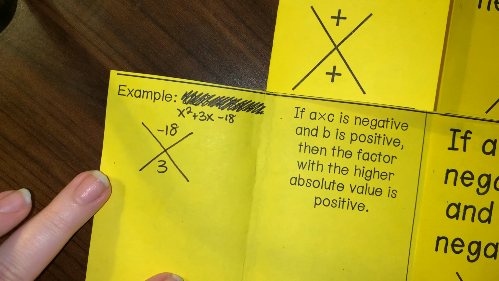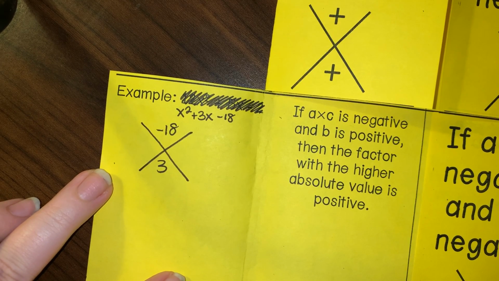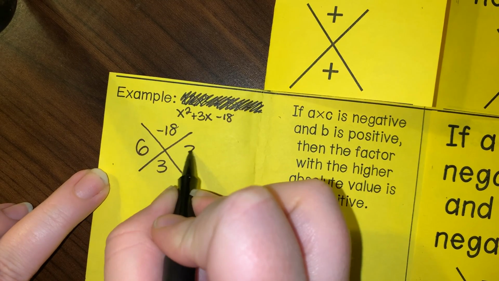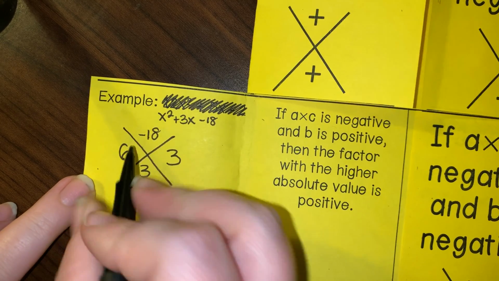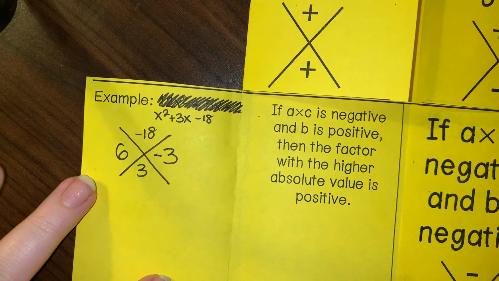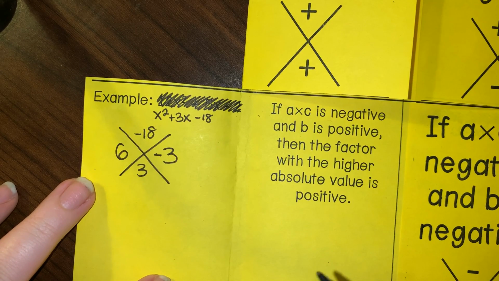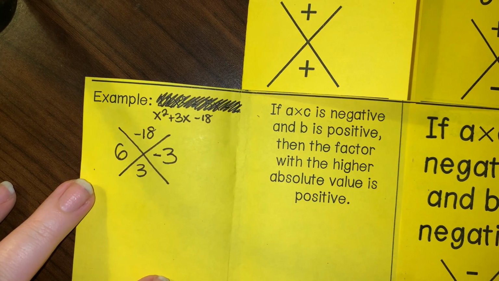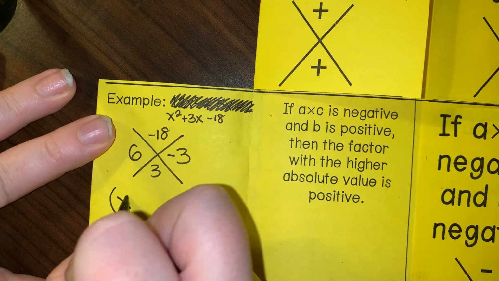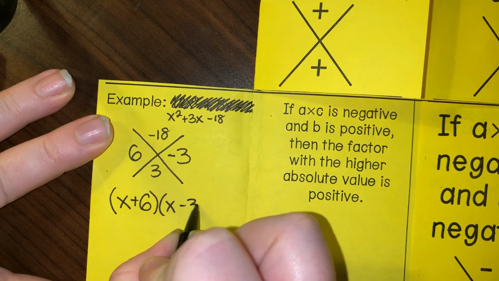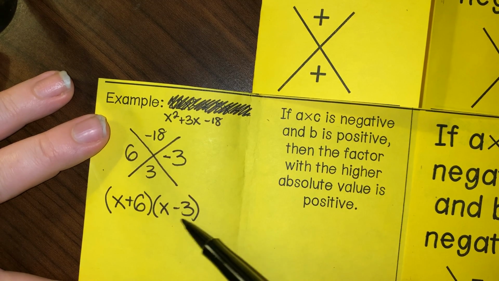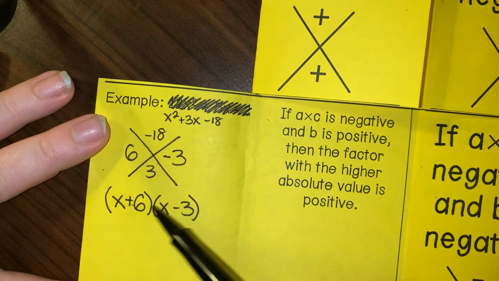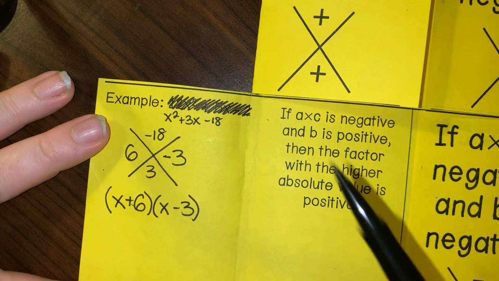So what you can do is think of what two numbers multiply to negative 18 but also add to 3. So I know that I could do 6 and 3. But again, this tells me that the number with the higher absolute value is positive. So that means that my 6 would be positive and my 3 is negative. Let's double check. Is 6 times negative 3 negative 18? Yeah. Is 6 plus negative 3 positive 3? It is. So that one works. So this is x plus 6 times x minus 3. In this case, it does matter where you put your plus and your minus sign. Because again, this is positive 6 and this is negative 3. If this was negative 6 and positive 3, well, negative 6 plus positive 3 doesn't give you positive 3. So this one does matter.